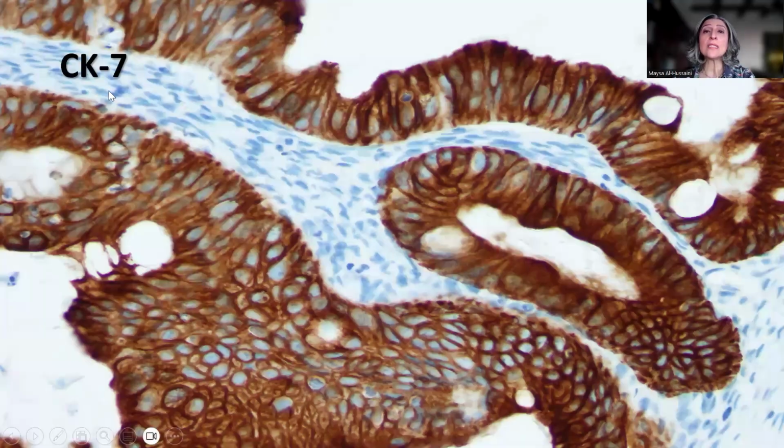So cytokeratin 7 was strongly diffusely positive throughout the tumor, which in a way would favor slightly that this is ovarian over, in particular, lower gastrointestinal tract tumor, although an upper gastrointestinal tract tumor might, of course, be cytokeratin 7 positive.